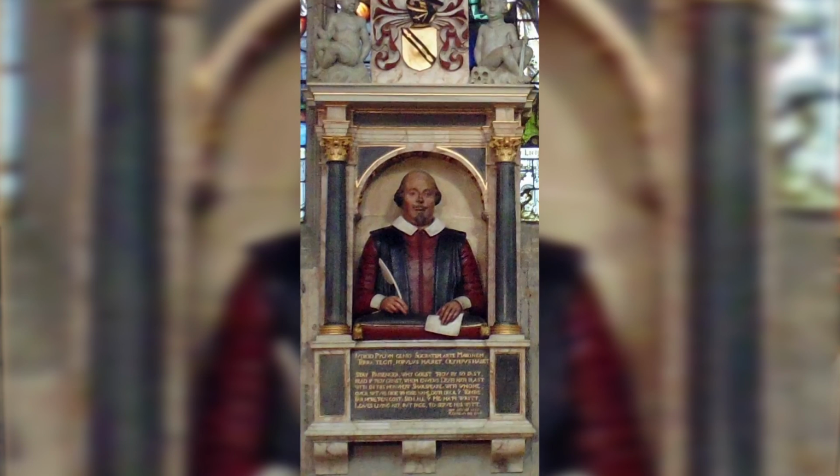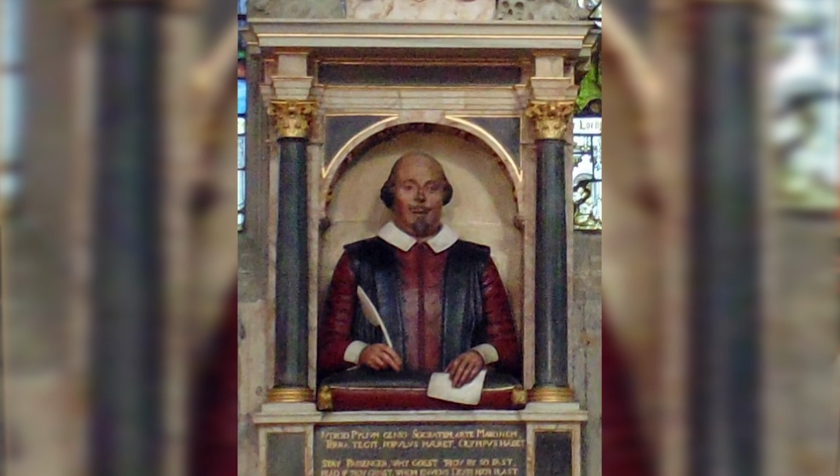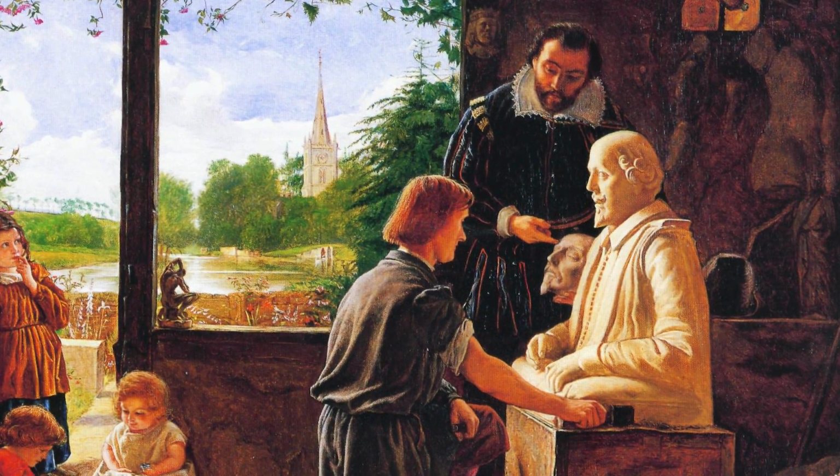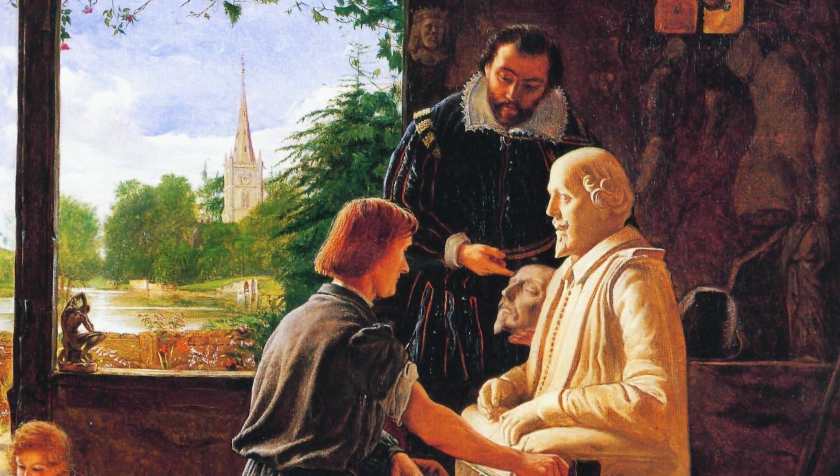Now, mounted about halfway up the wall of Holy Trinity Church in Stratford-on-Avon, just above the tombs of William Shakespeare and his wife, Anne Hathaway, is what's come to be known as the Stratford bust. It was created by Gerard Johnson, probably sometime between 1616, when Shakespeare died, and 1623, when the first folio was published. And the reason we think that is because the bust is actually mentioned in a poem in the first folio's preface, written by Leonard Digges.